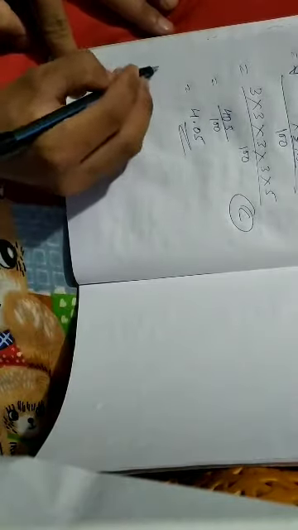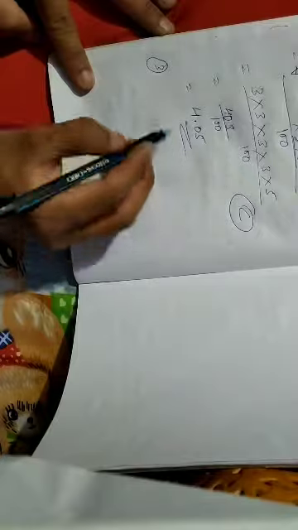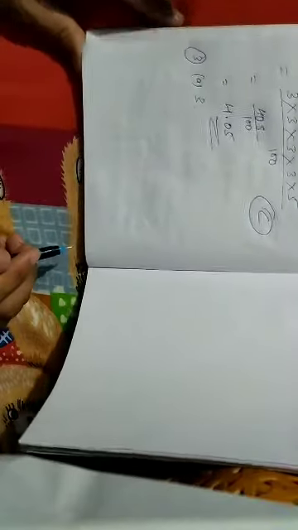We'll do the next question, that is question number 3. Here the question says find the square root of the following correctly up to 2 decimal places. Means you have to find the square root up to 2 decimals. So number A is 3, so you have to find the square root of 3. As you see, 3 is not a perfect square, means you have to do it in decimals also.